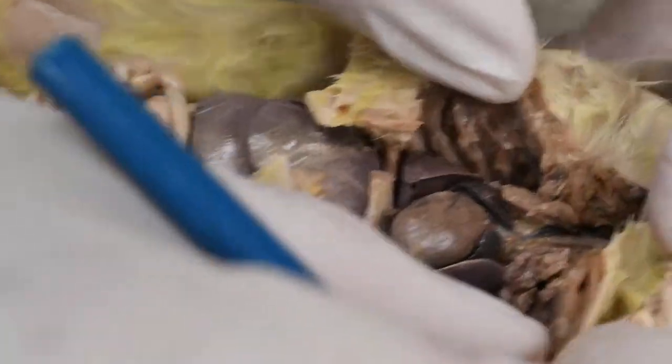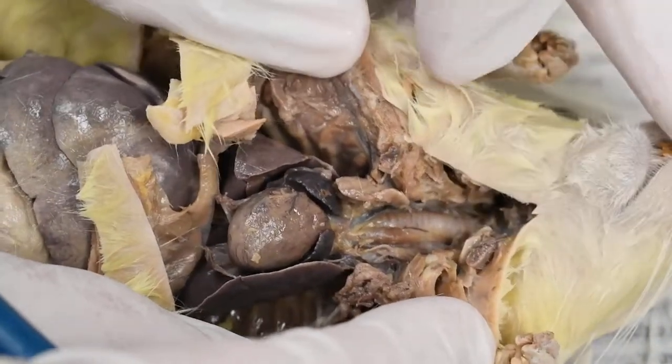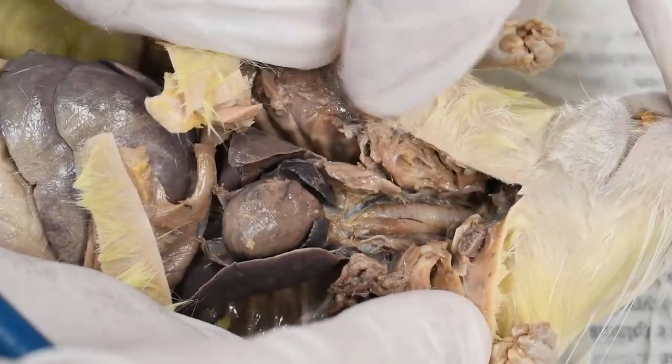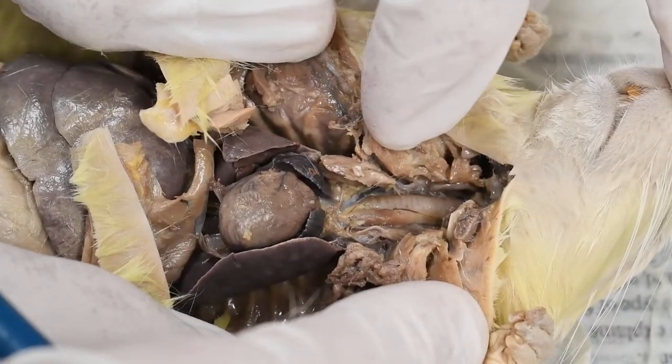Now, in front of the heart, it gets kind of difficult to see things without using a stereoscope. I'm just going to point out that tube you see running there with the rings in it.